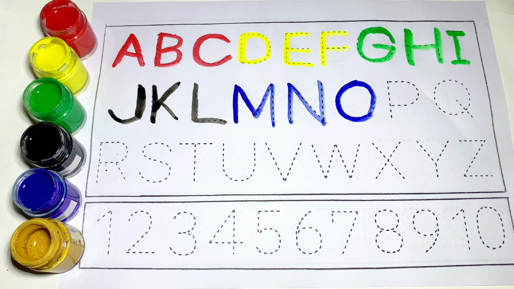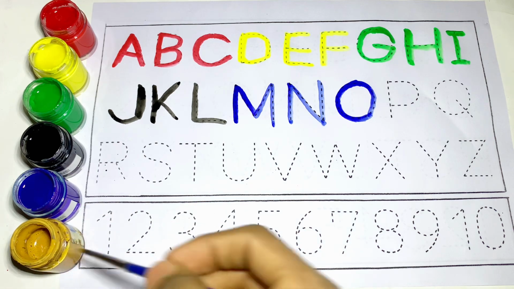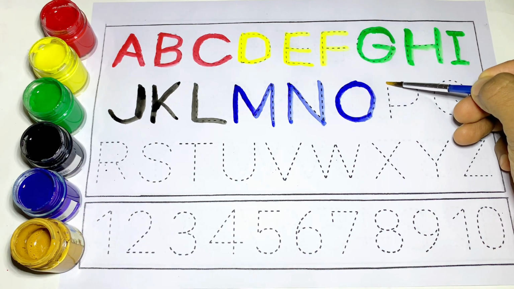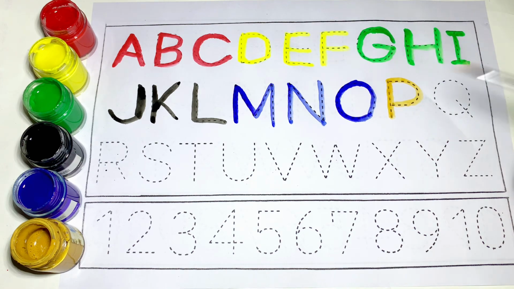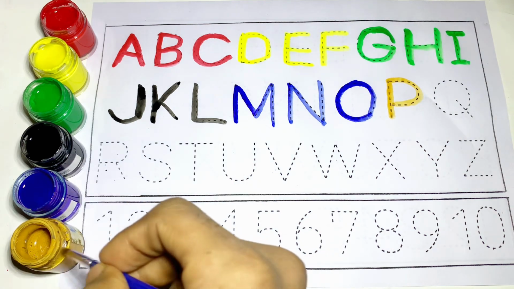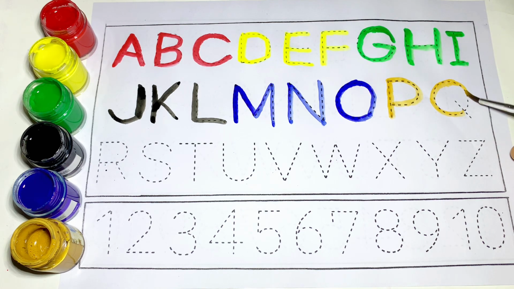Kids, now draw P. P for parrot, P for penguin. And use yellow ochre color. Kids, again use yellow ochre color and draw Q. Q for queen, Q for quail.